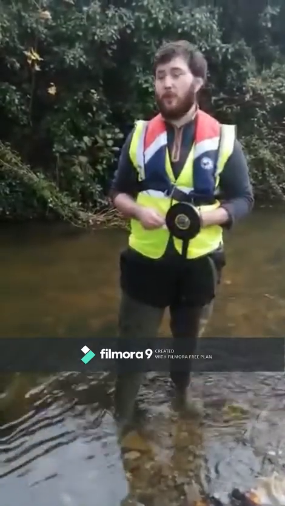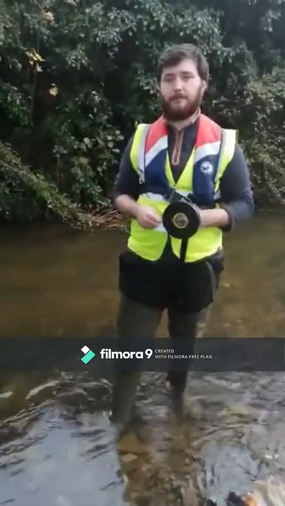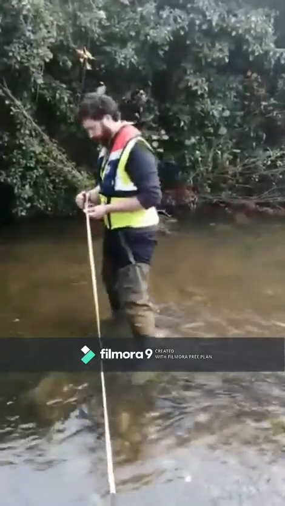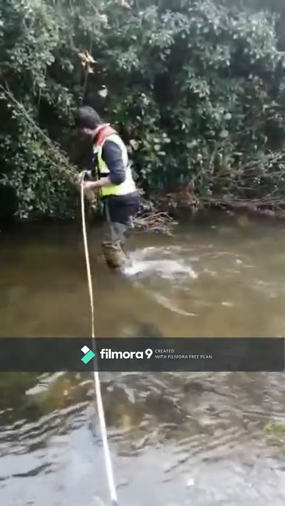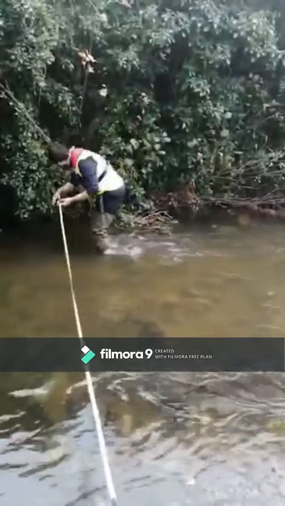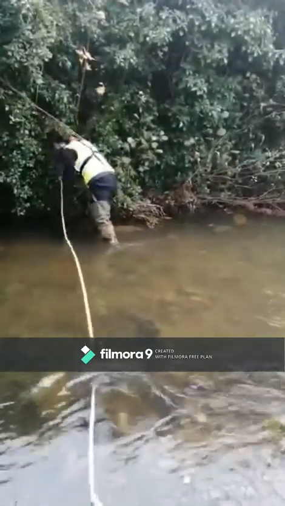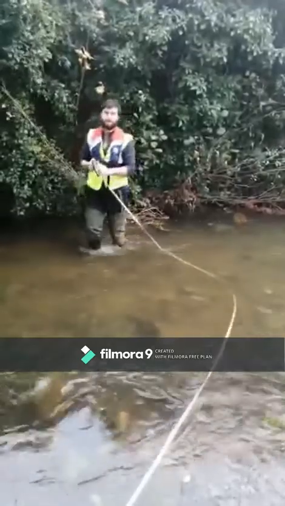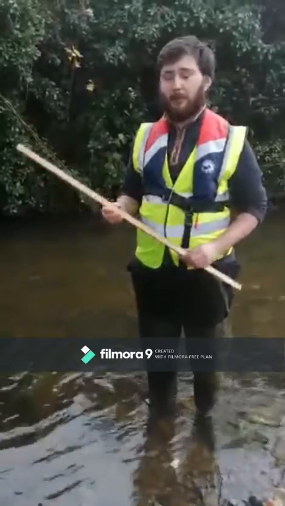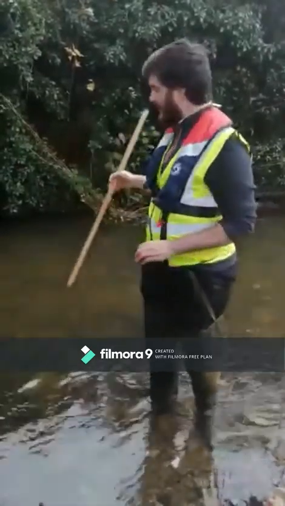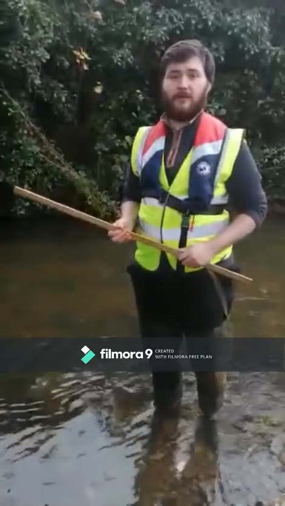First, I'm going to measure the width of the river from bank to bank using a 30-meter measuring tape. To calculate the depth of the river, I'm going to use this meter stick at either bank and the centre of the river to gain the overall average depth of the river.